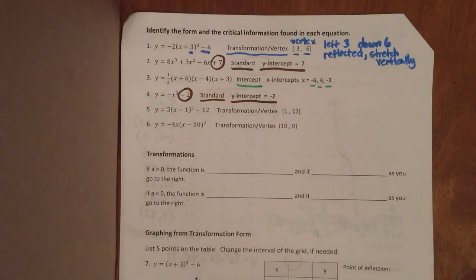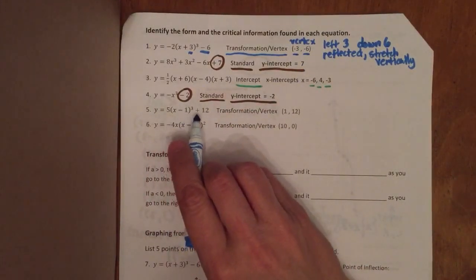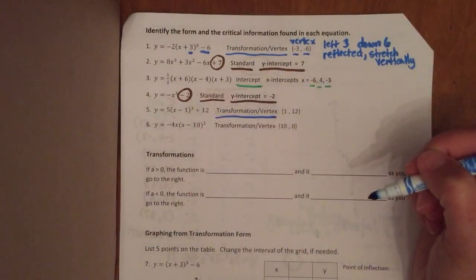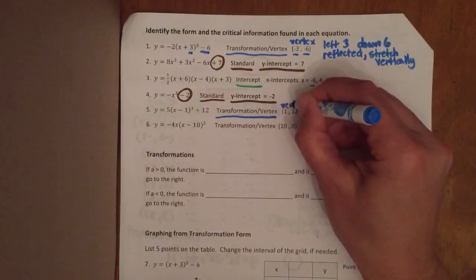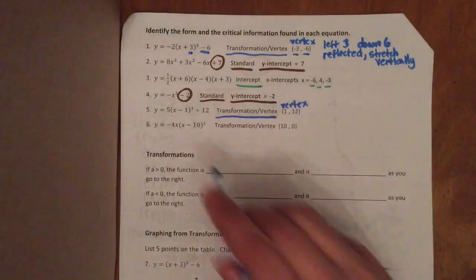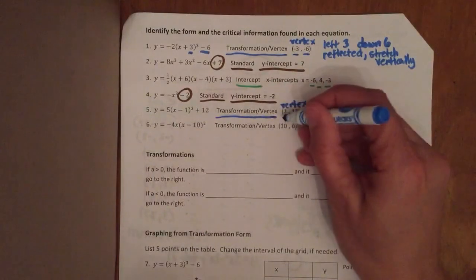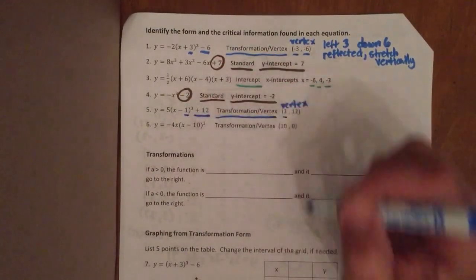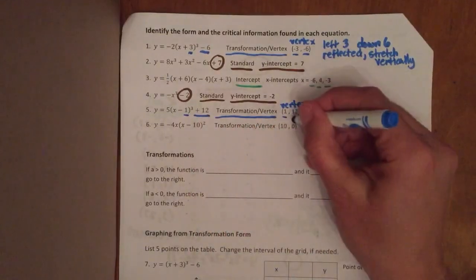Number 5, we're back to transformation form. We have 5 times (x minus 1) cubed plus 12. So that is transformation or vertex form. And remember, we can identify our vertex, which is our (h, k). h, remember, is the opposite of what's inside, so it's x minus h, which means h is +1. And k is the same as the sign on the outside, so it's +12.